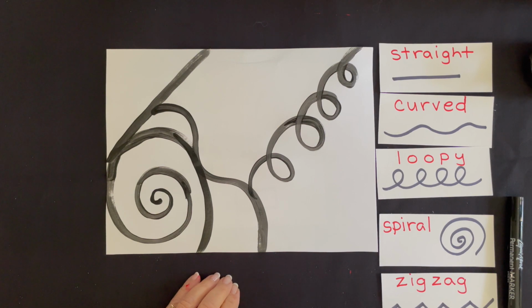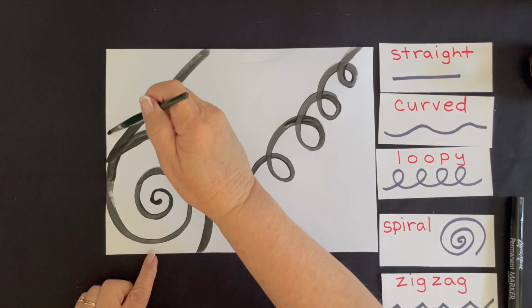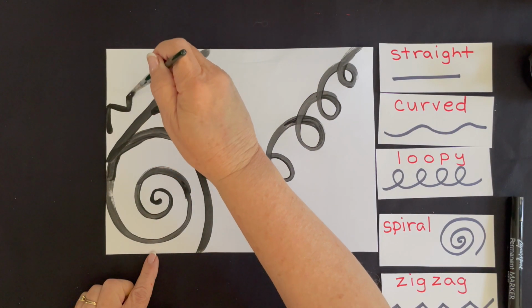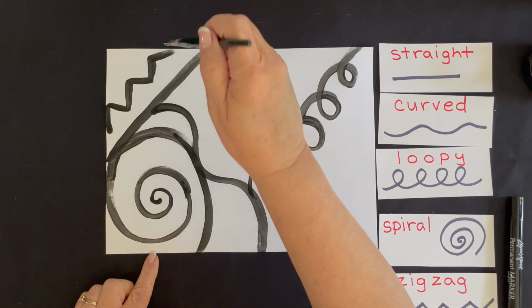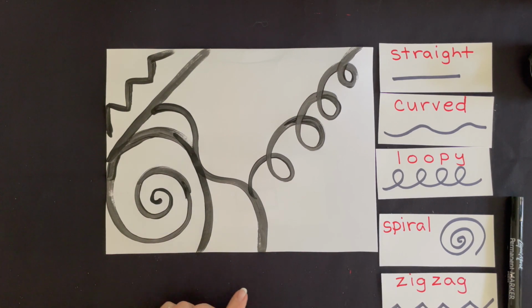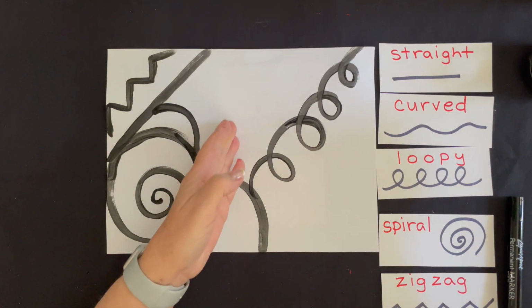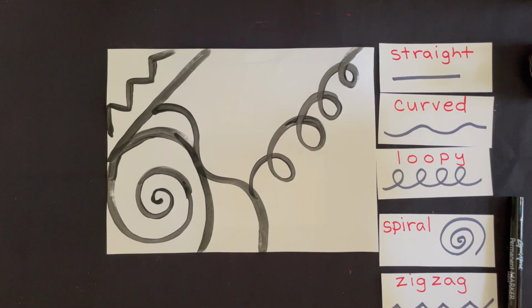Next, let's see, zigzag. I kind of like a diagonal zigzag. Zigzag, zigzag, zigzag. There, nice. Let's see, I've got some big spaces here. I need to figure out what to do. Let me see, what line have I not used?